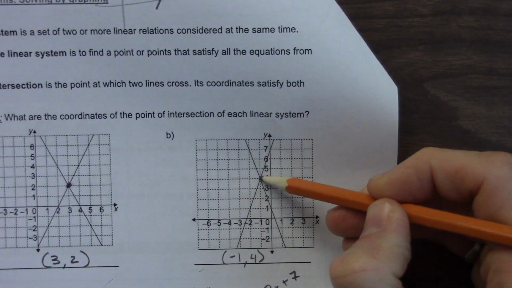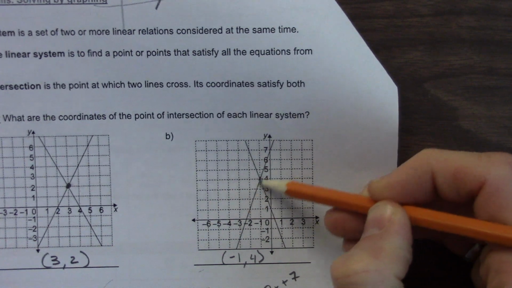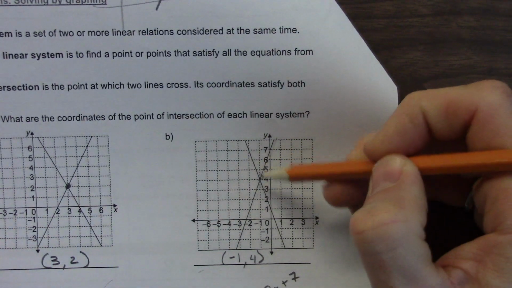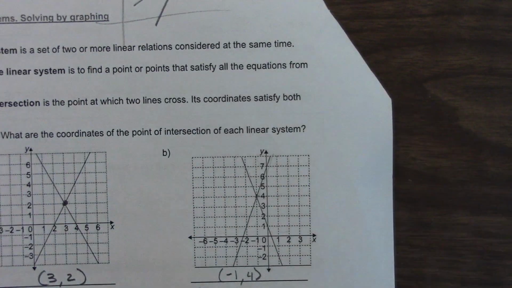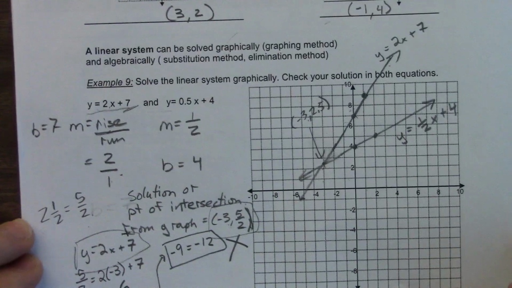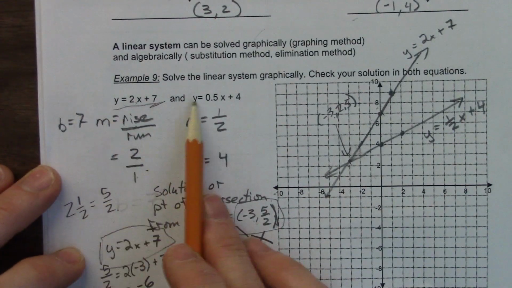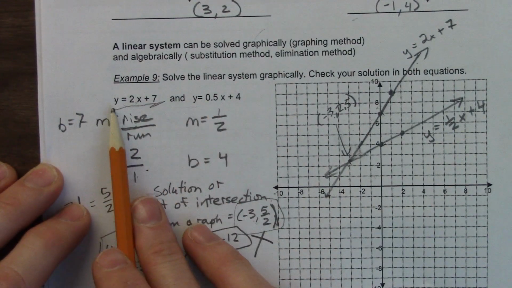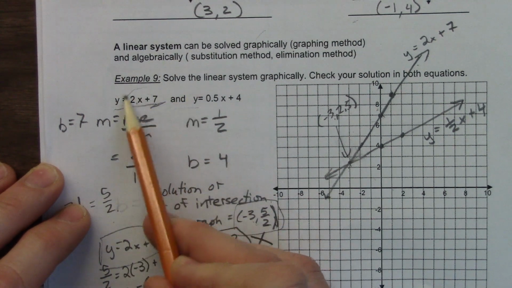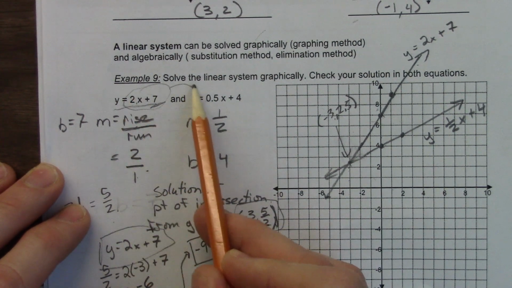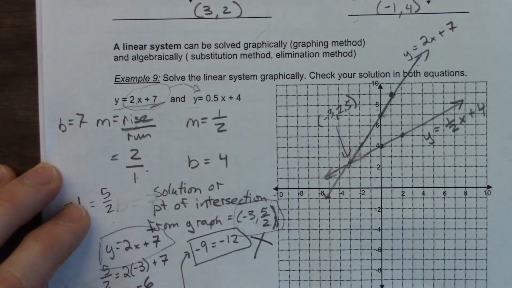This point of intersection, the y value on this line is equal to the y value on this line. Does that make sense? Yeah. So one way I can do this is to set these two y values the same. So I'm just going to substitute this value, and this is called substitution, in for this y and solve for x.